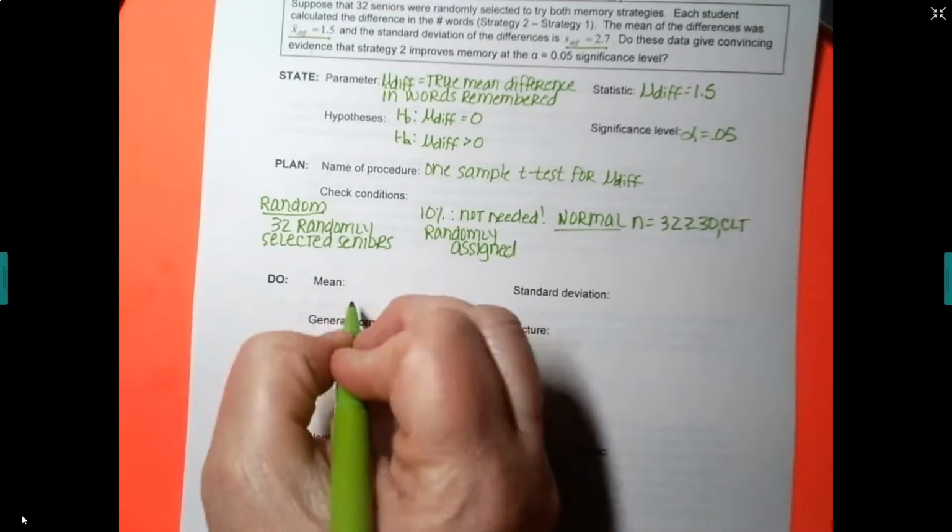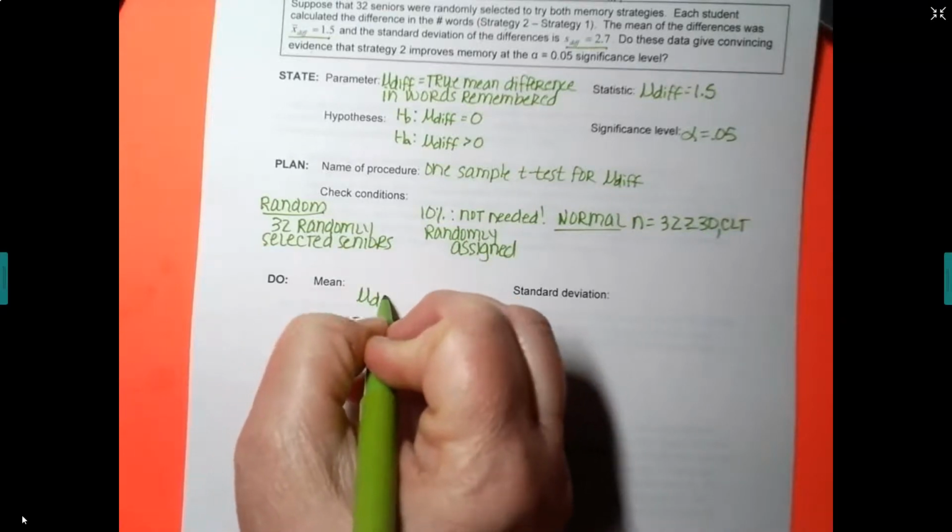Our mean is our claim. We're saying that there is no difference. For our standard error, we take the sample standard deviation divided by the square root of n. The sample standard deviation is 2.7 divided by the square root of 32 for our sample size, and I got 0.477 there.